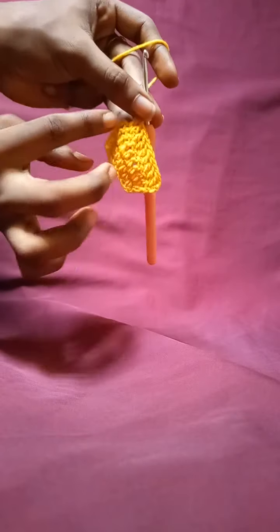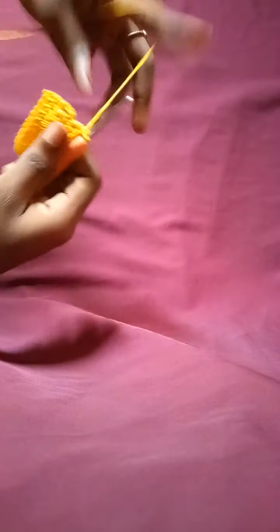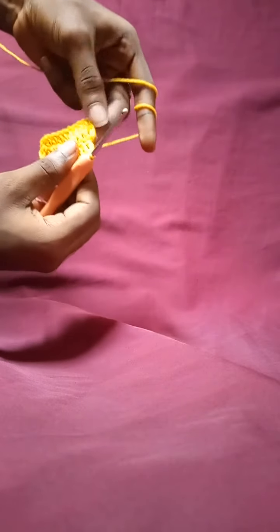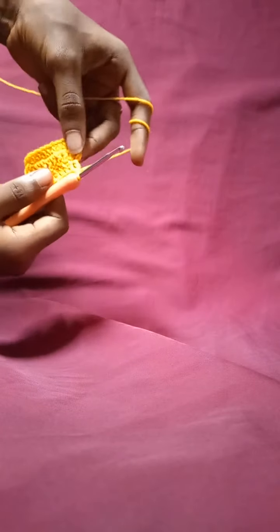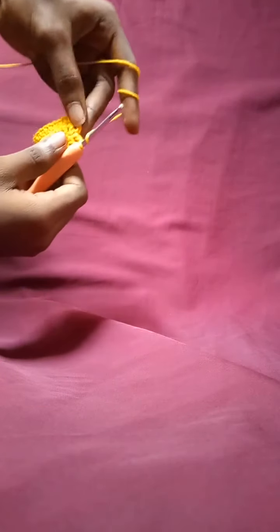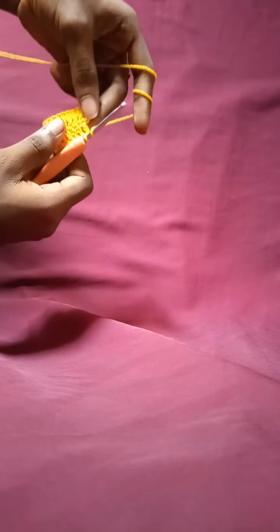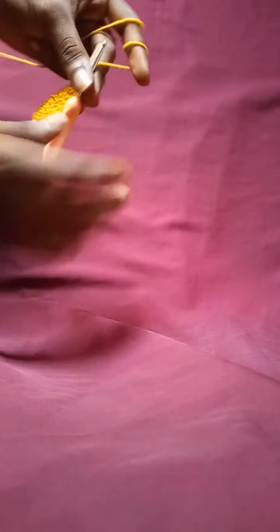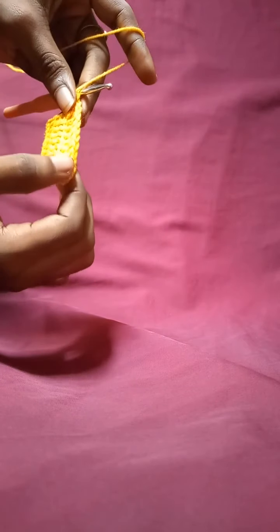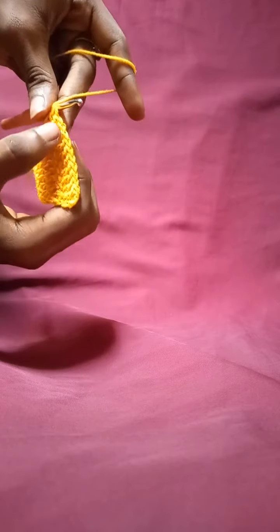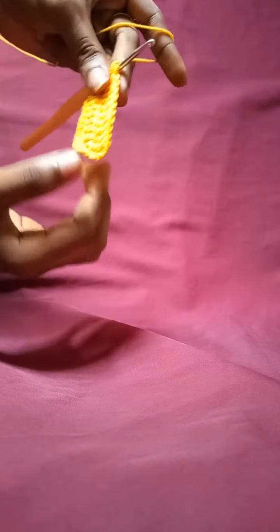So I'm now at the last stitch here. I just have 1 stitch to go, that is the turning chain. For a straight edge, I'll just be going into it once. But since I will be increasing, then I'll go into it twice. So you see now, if I count my stitches now, I will have 12. 1 2 3 4 5 6 7 8 9 10 11 and 12. So I've already made an increase.